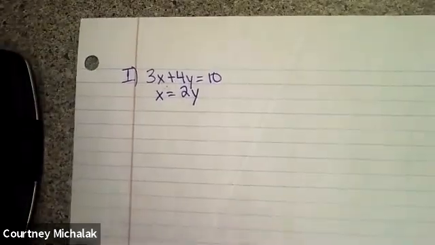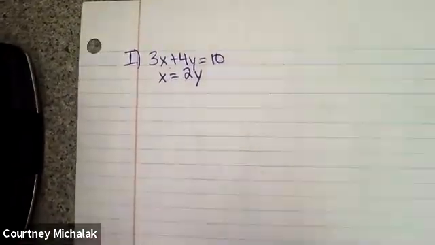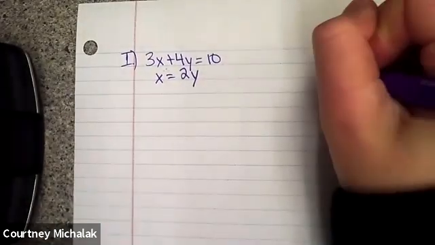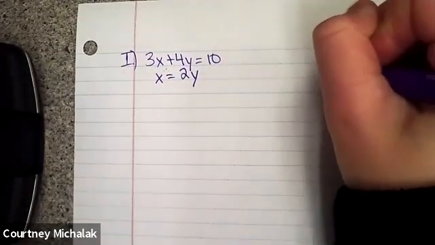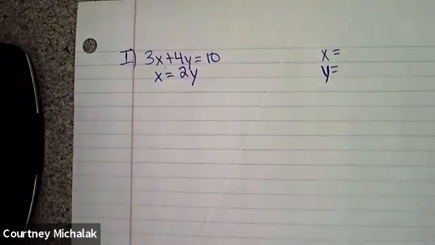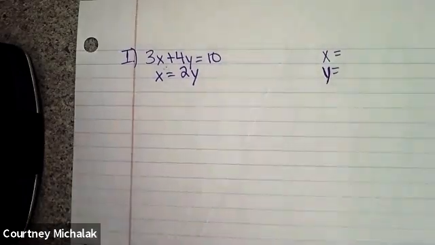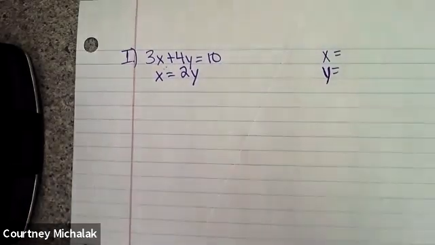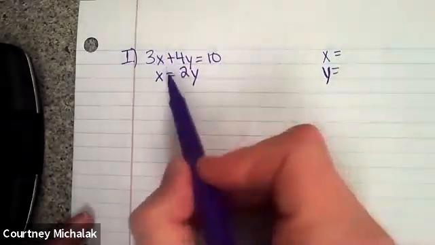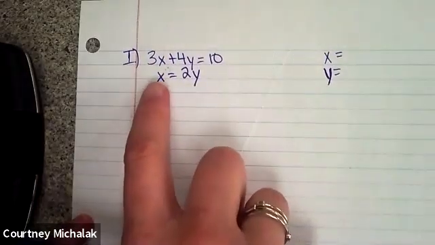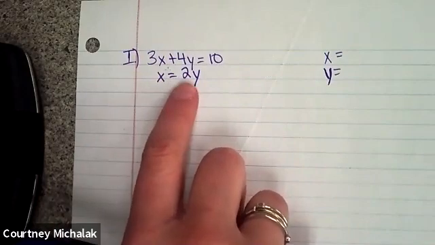Okay, so I would say it's actually more similar to the second equation that we just did, the second system, because it also does not tell us what x equals or what y equals right off the bat, unfortunately, like that first system did, which was so nice. So we're going to have to substitute here. And I'm looking at this second equation because it tells me that x equals 2y.